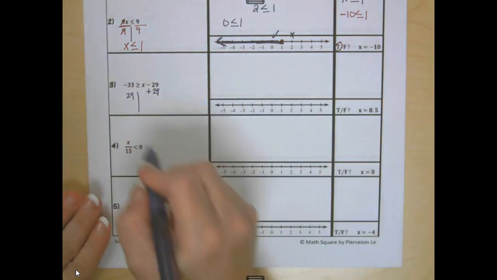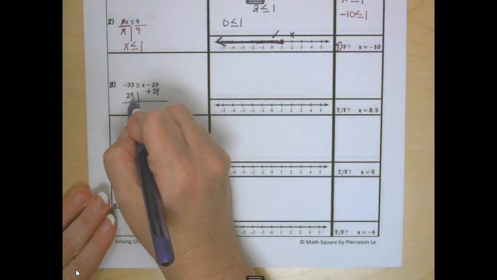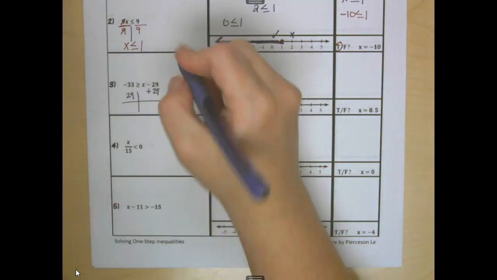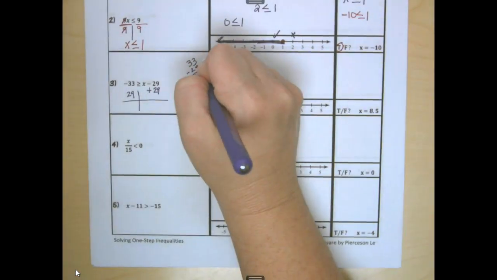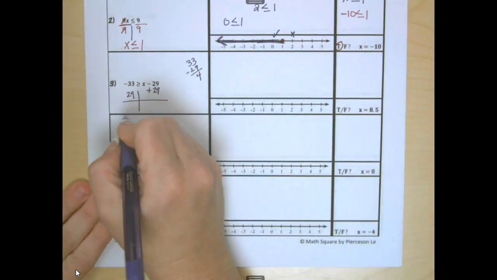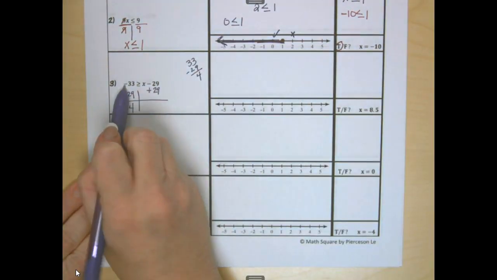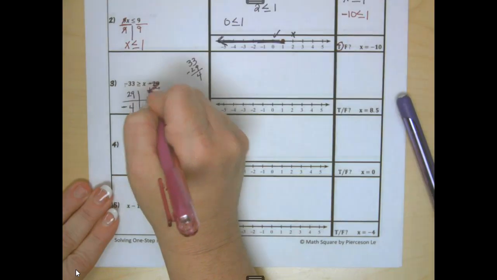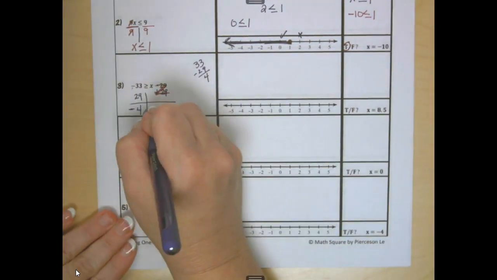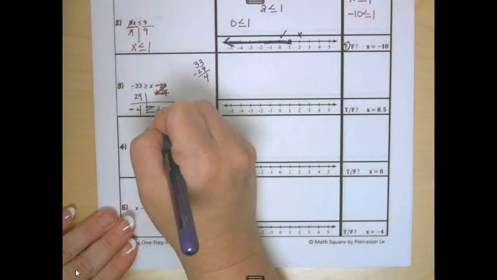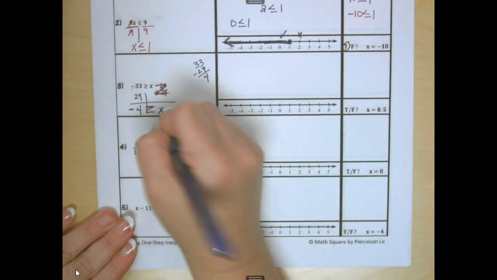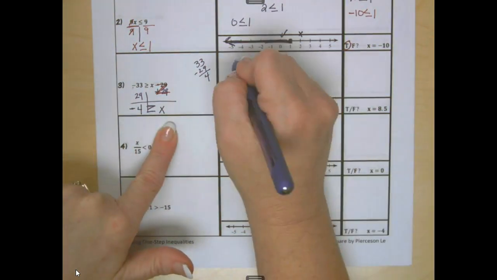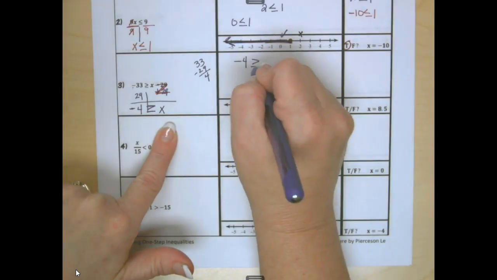Negative 33 and a positive 29, signs are not the same, so we're going to subtract. 33 minus 29 is 4. There are more negatives, so this is going to be negative 4. This was my 0 pair. So that leaves us with the symbol, greater than or equal to, and x. So negative 4 is greater than or equal to x. Negative 4, greater than or equal to x.